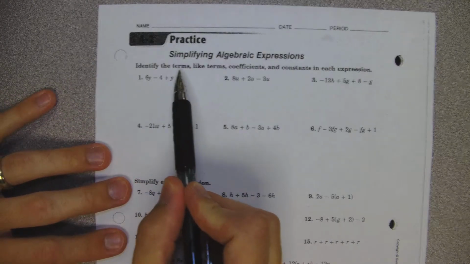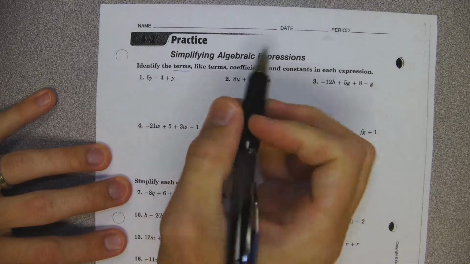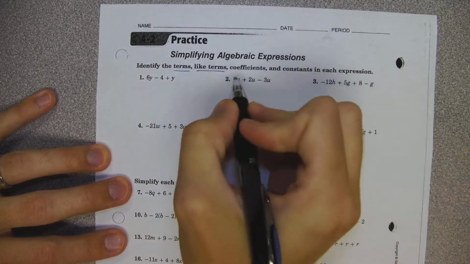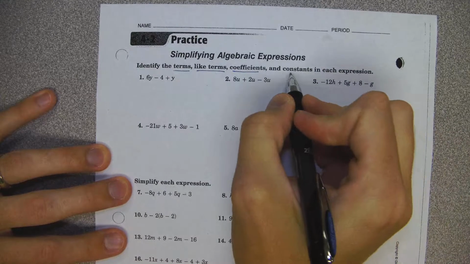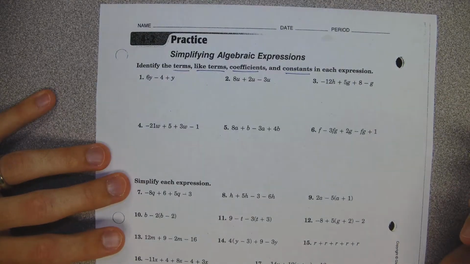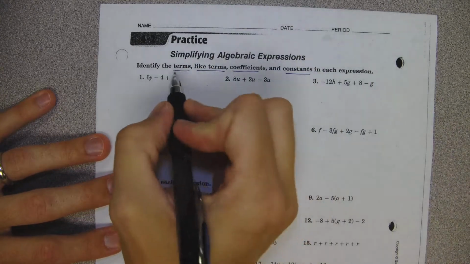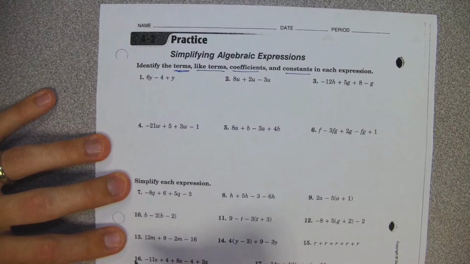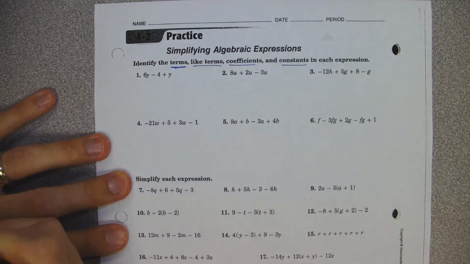So let's start at the top. We're asked to identify the terms, so let's underline that because that's an important word. Like terms, coefficients, and constants in each of these expressions. Now we're not going to do all of these because this can be kind of time consuming, but I want you to get the idea. A term, when we're dealing with algebraic expressions, is anything that is separated by either addition or subtraction.